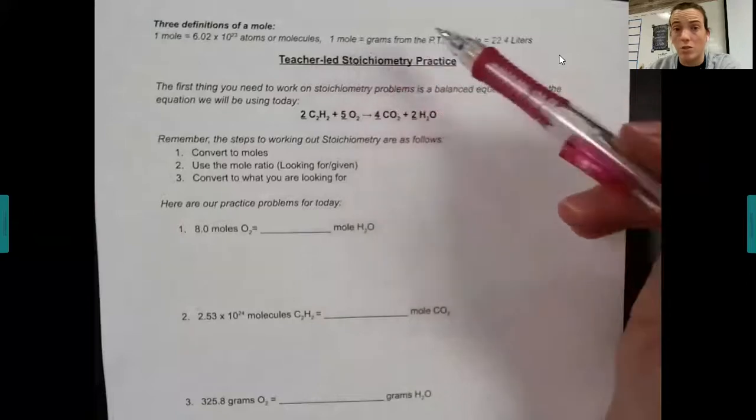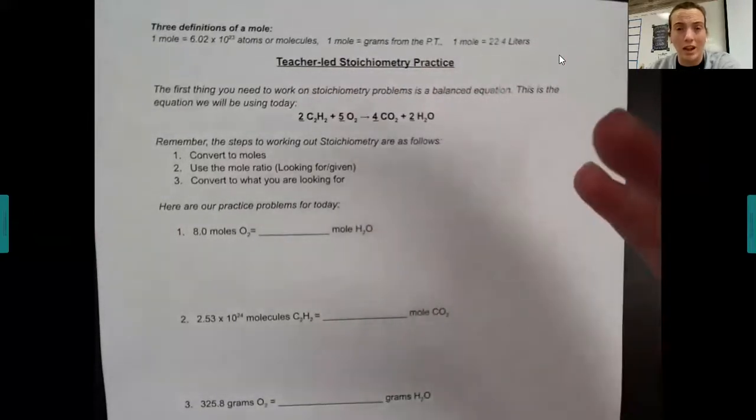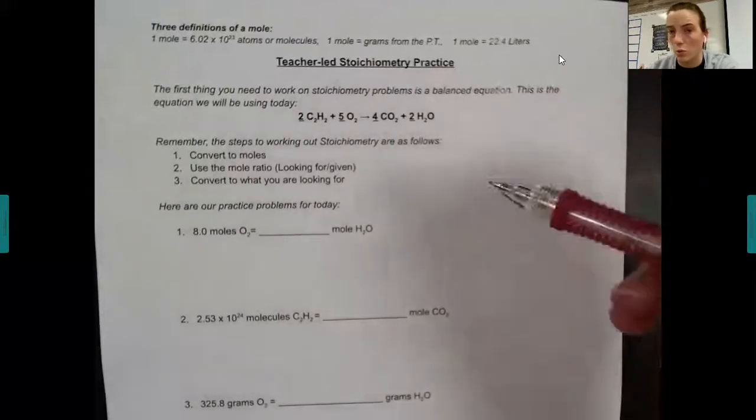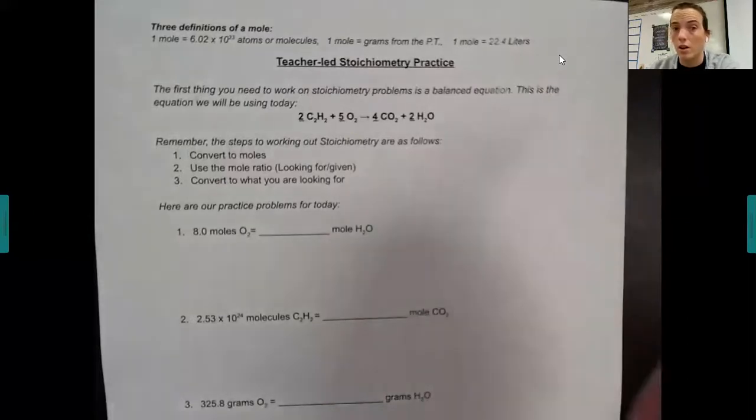Okay, to start off, at the top here, I have the 3 different definitions of a mole, okay? So we're still doing moles. If you didn't do too hot on the mole test or you still have hesitations on it, make sure you're asking us, okay? I know it's not ideal to have to ask us questions, all right? And we might not be able to get back to you right away, but let us know so we can go back and help you, okay?